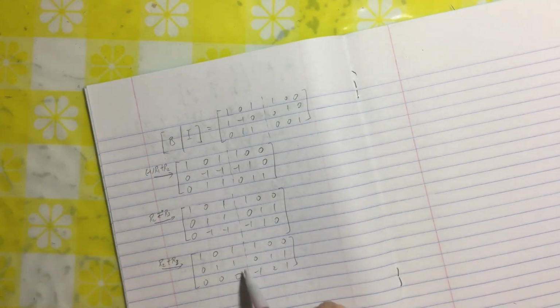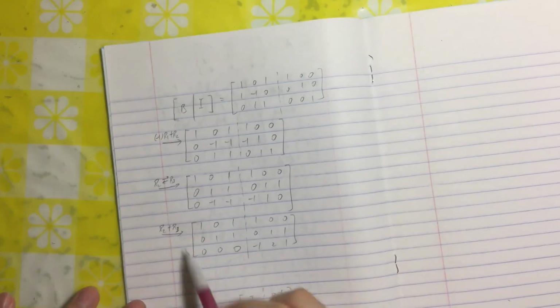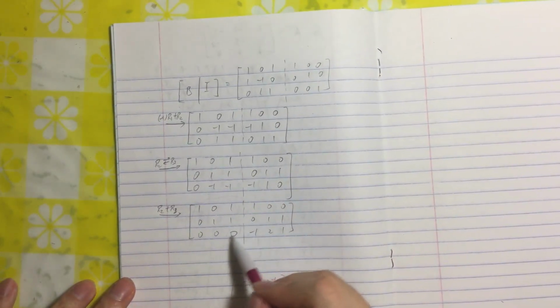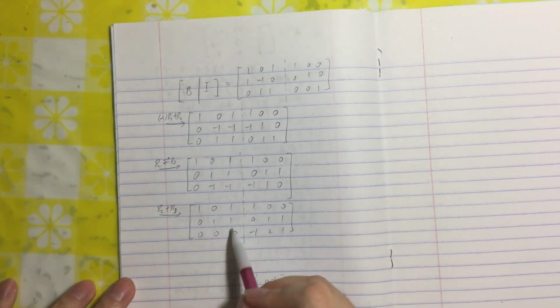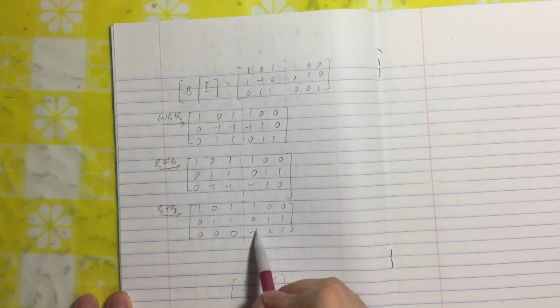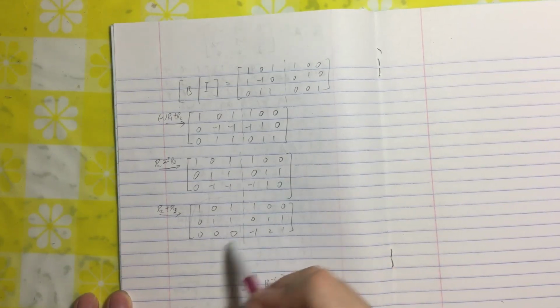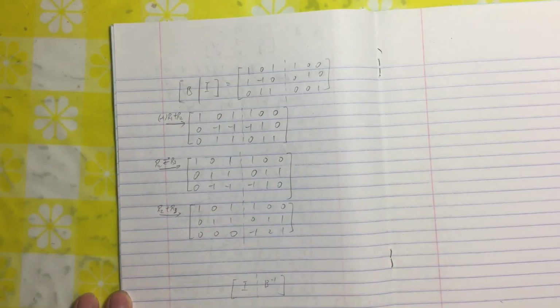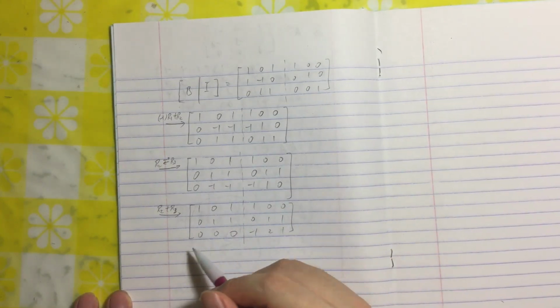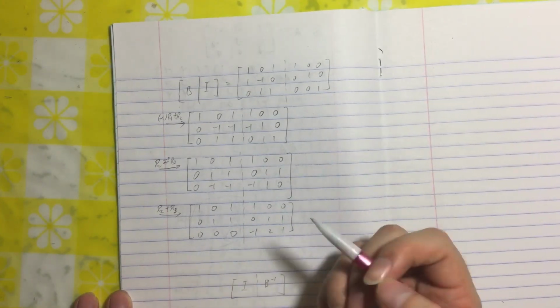Now here you can see that there's no way we can make this to be identity. There's a 0 here. No matter what operation we use, we cannot make identity. We cannot make leading one here. This is a 0. Leading one is here. No matter what operation we use, we cannot make leading one here. So that means matrix B cannot be reduced to identity matrix.